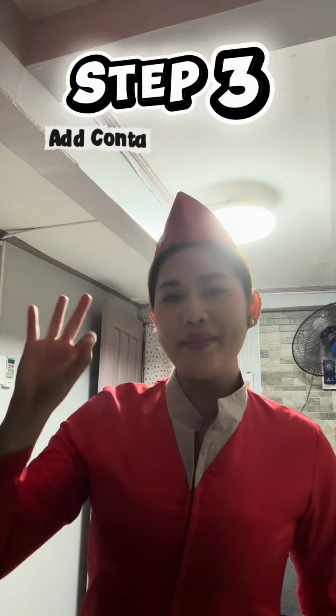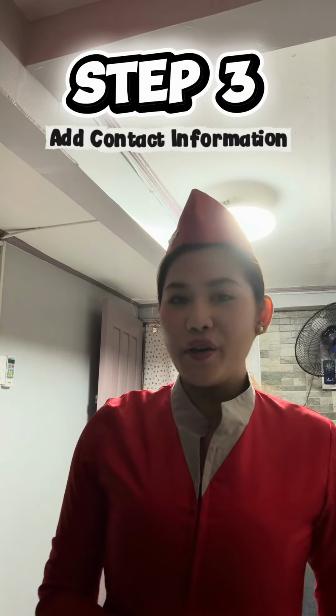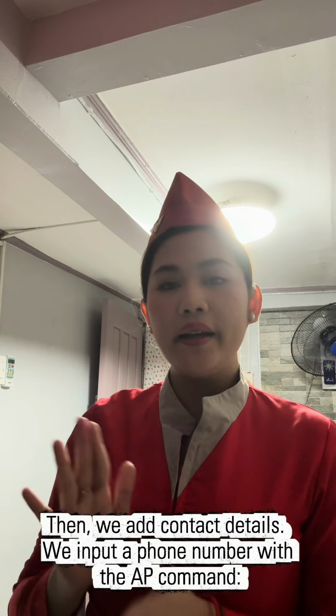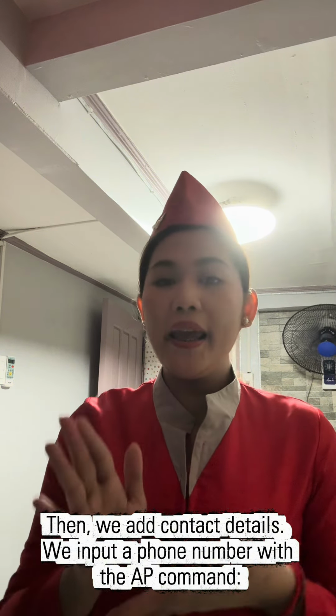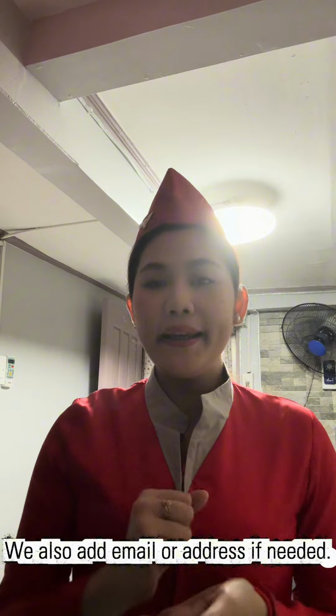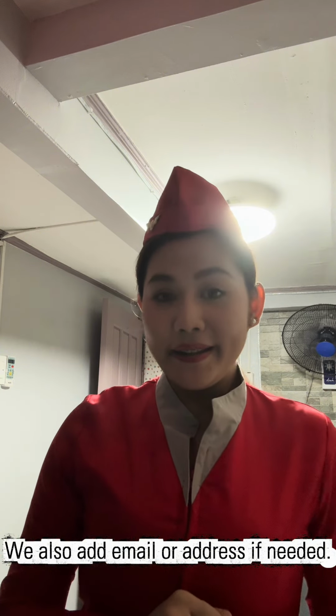And for step 3, add contact information. Then we add the contact details. We input the phone number with the AP command, APPAXCTCDEL, the number. We also add email or address if needed.